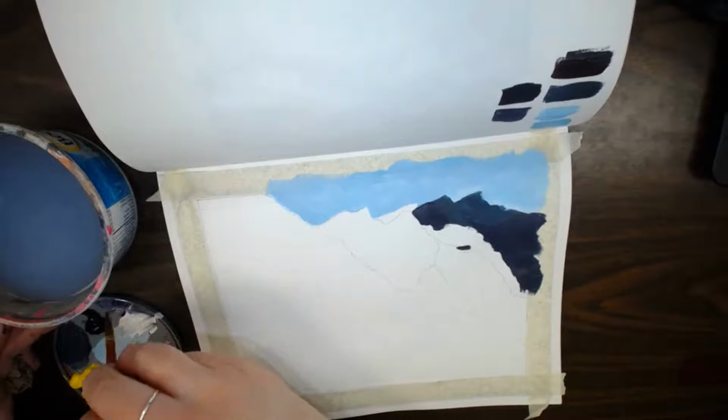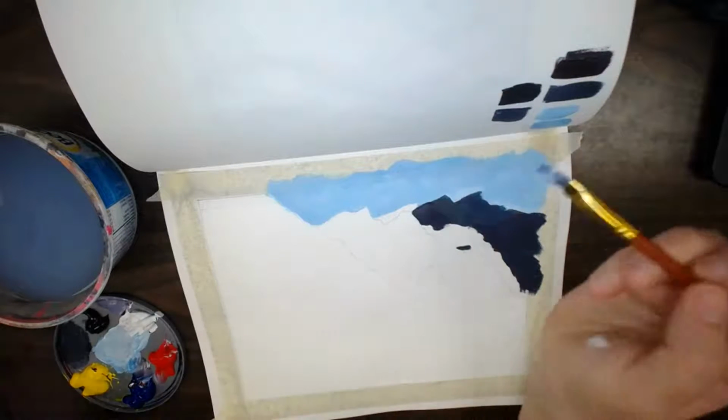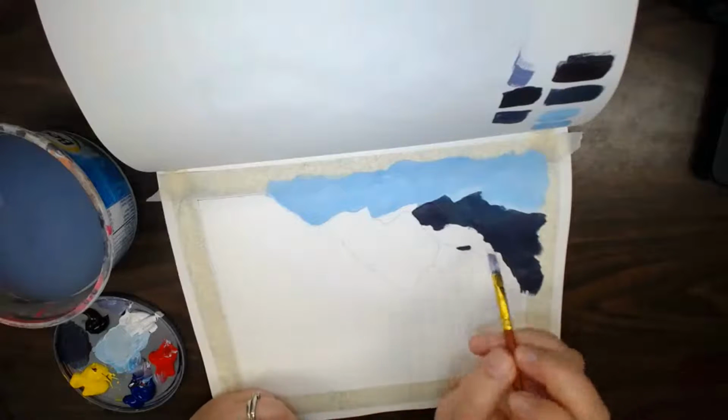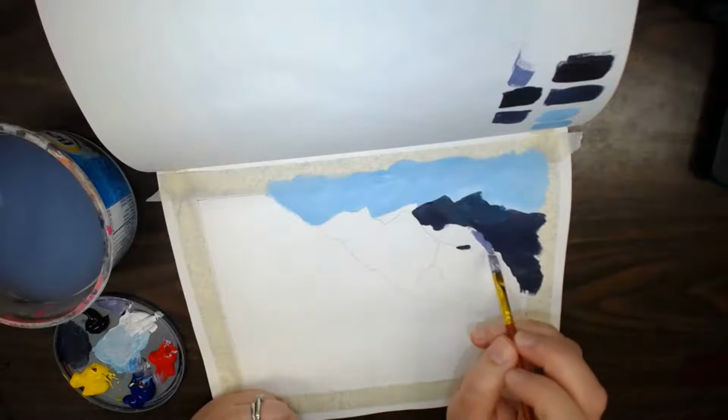I don't like this small palette. It's a little too purple.